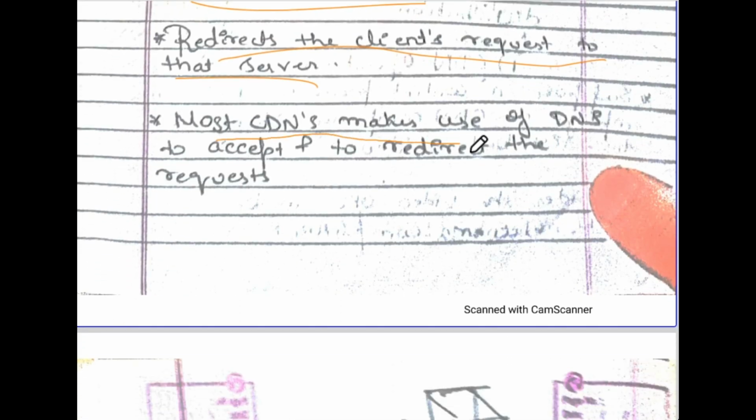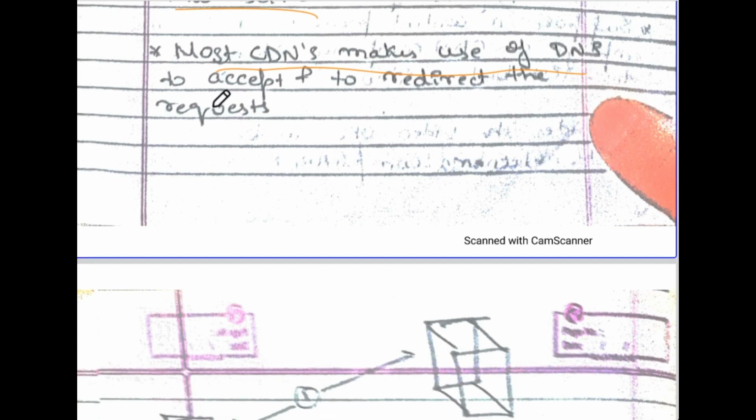Most content distribution networks make use of DNS. DNS is nothing but a library of IP addresses which is used to map host names, to accept and to redirect requests.